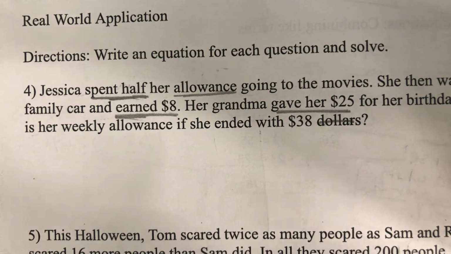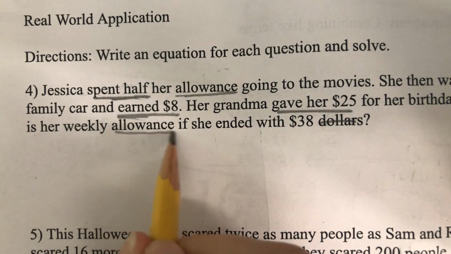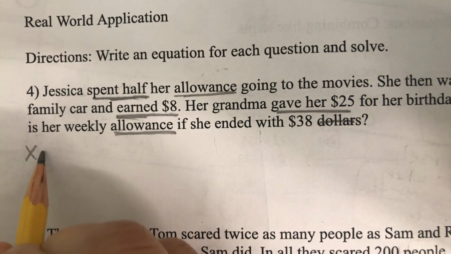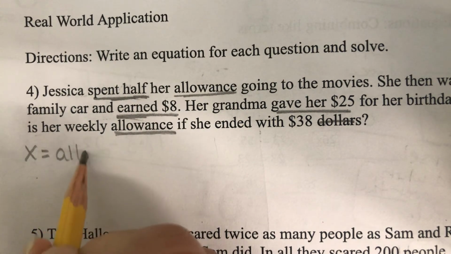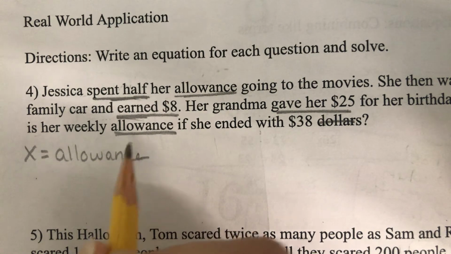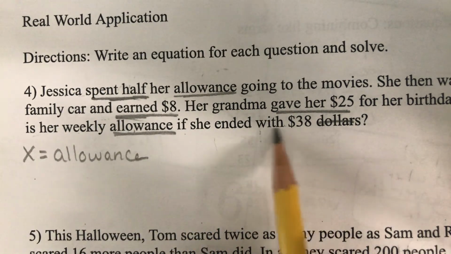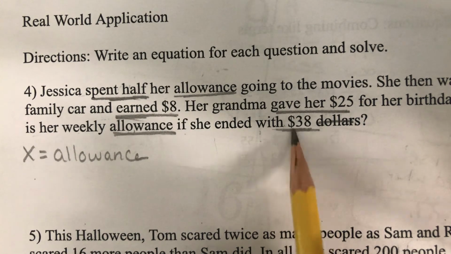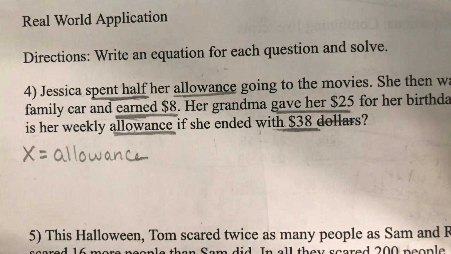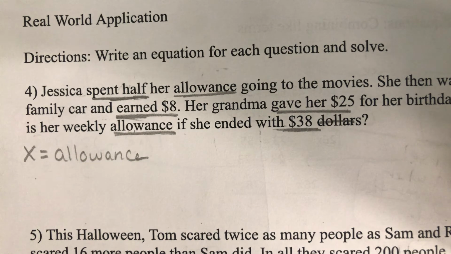And then the question is always important. What is her weekly allowance? So the allowance is the unknown. If we want to make it x, x is the allowance. What is her allowance? And then if she ended the week with $38, so that's important too. So 38 is the outcome, kind of the answer to the equation.